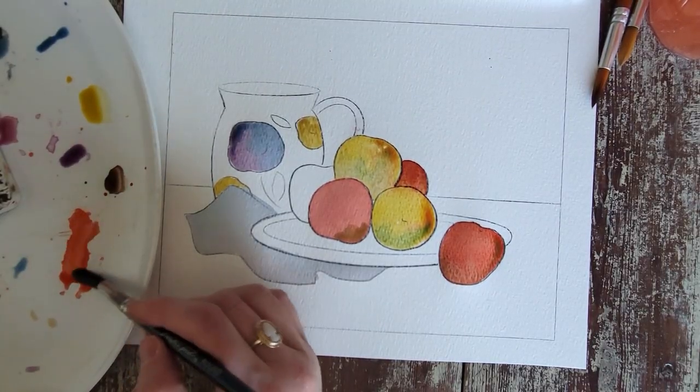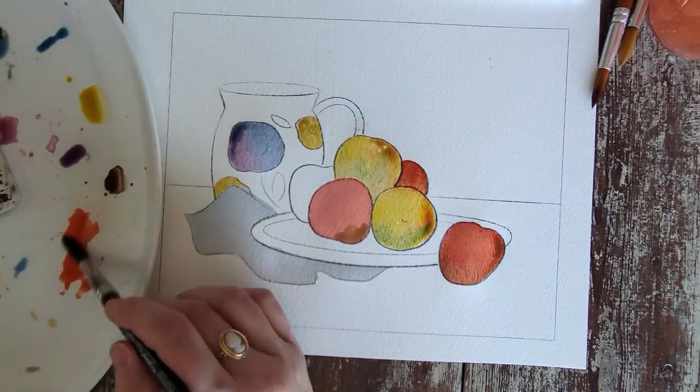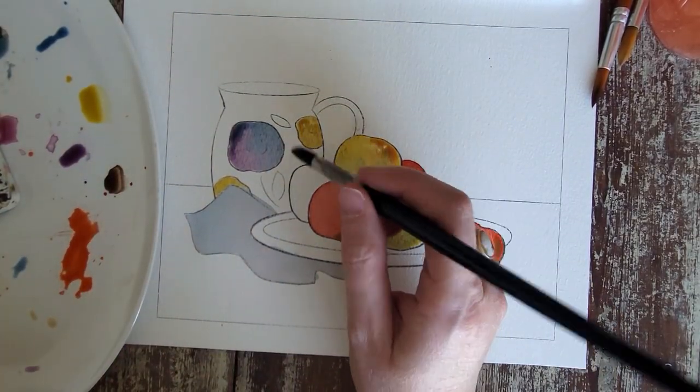Got one last apple here to do. This one's going to be more orangey.